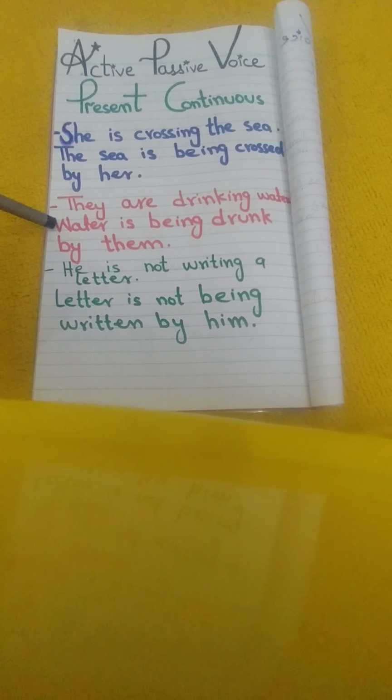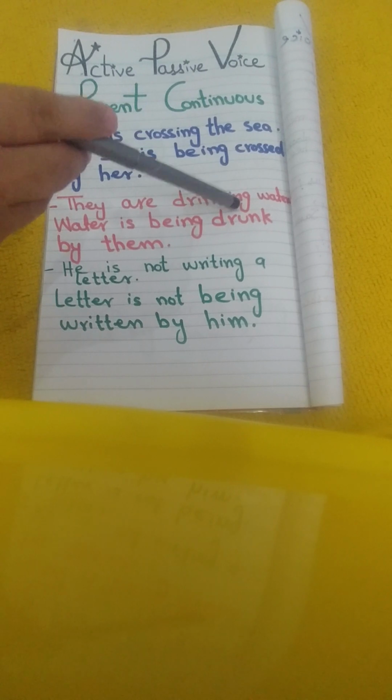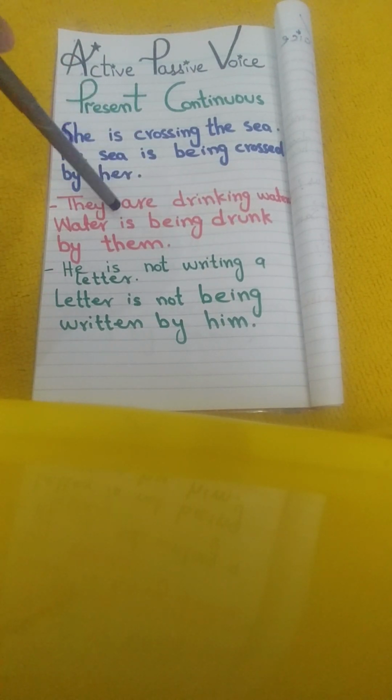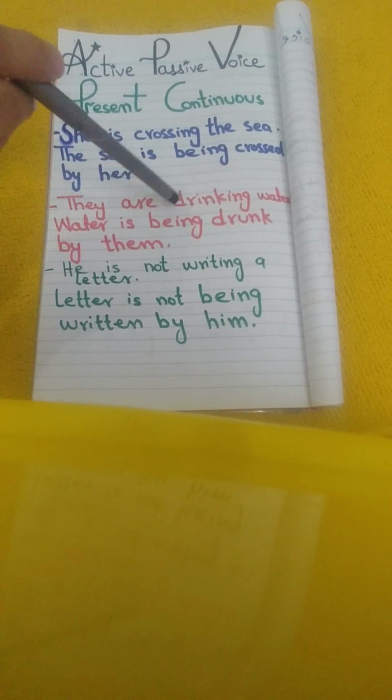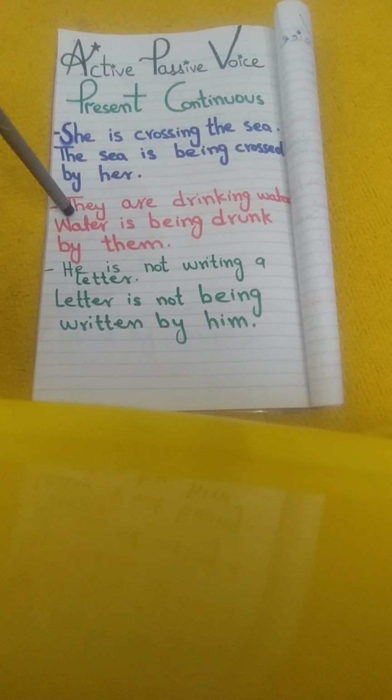Another example. They are drinking water. Water is being drunk by them. They will be changed into them. Use of the third form of the verb, is, am, are plus being. Okay, so water is singular. That is why I have used is.